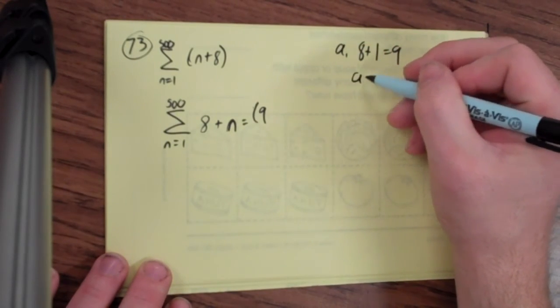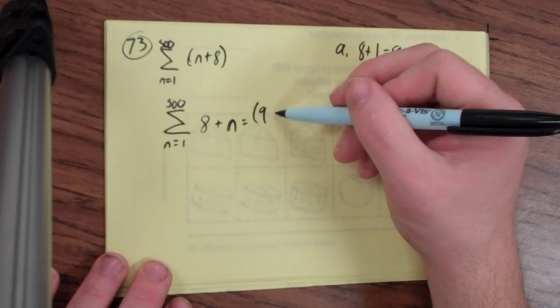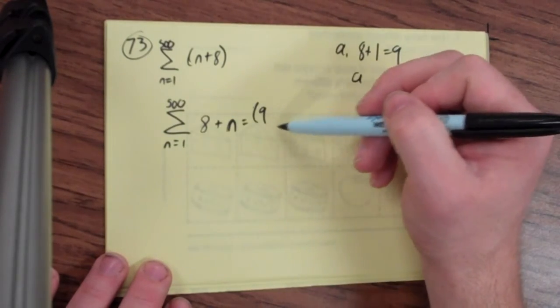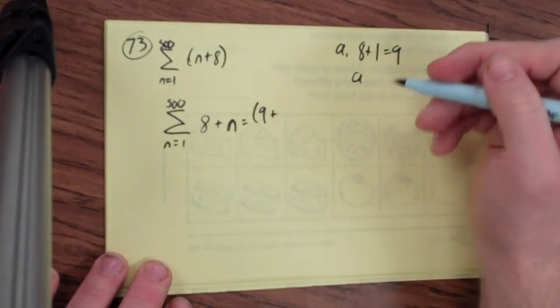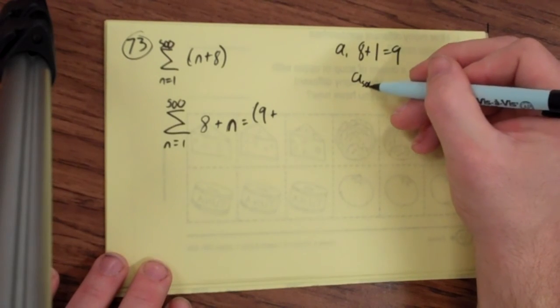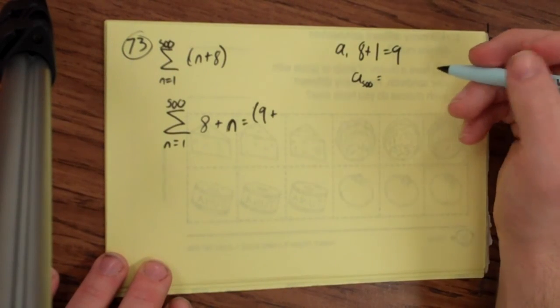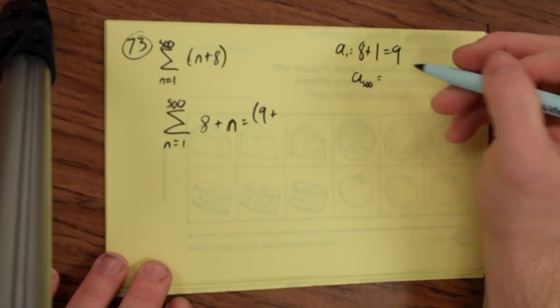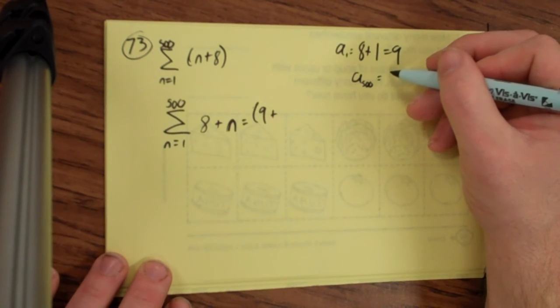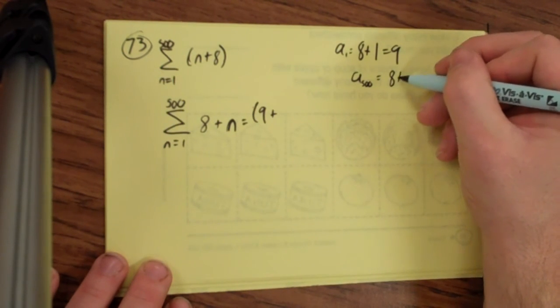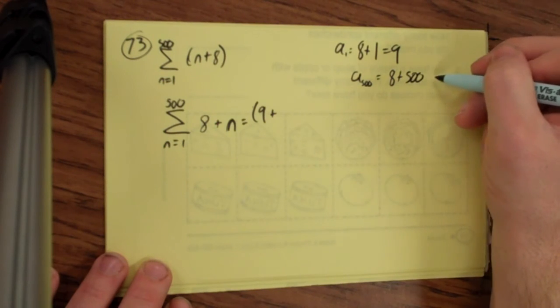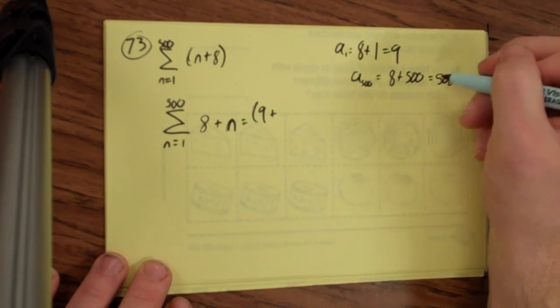Well, which a sub am I interested in? I'm interested in a sub 500. I want the last term in this sequence. So a sub 500 is equal to, let's see, 8 plus 500, and that's 508.